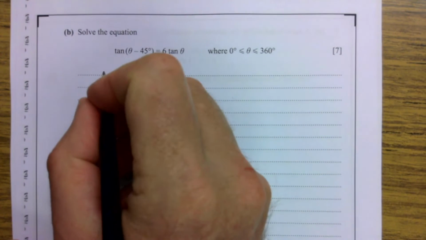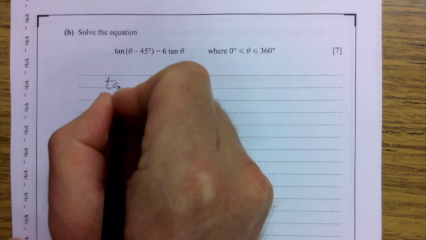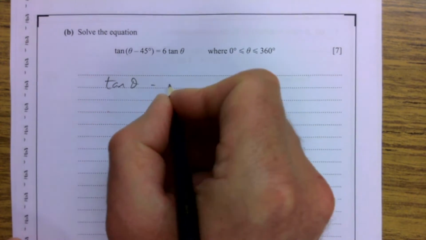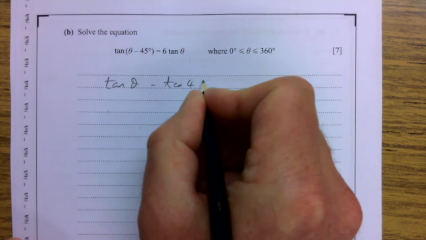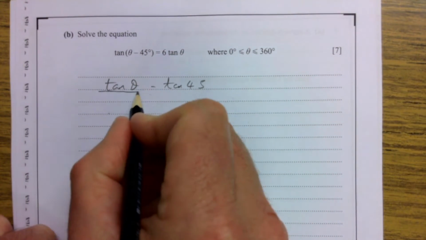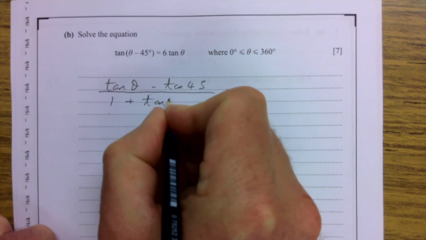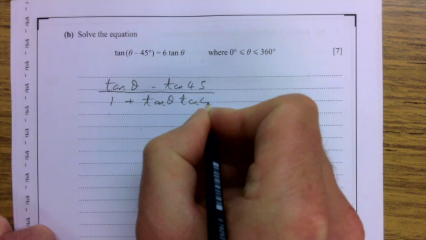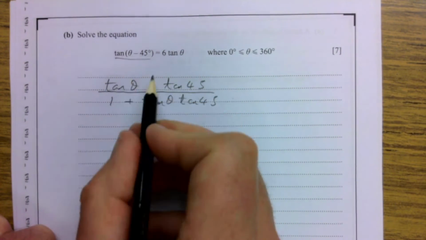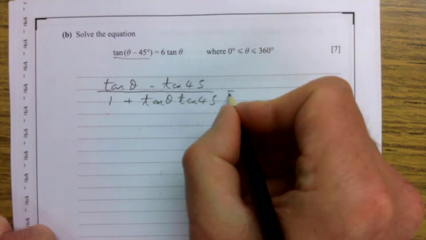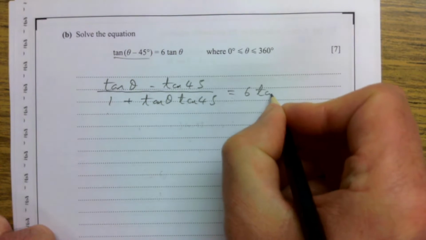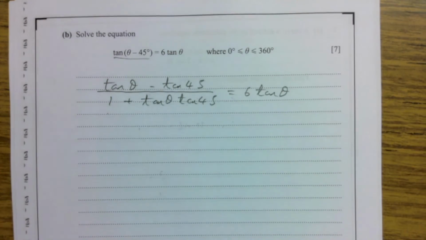So we're going to go tan theta minus tan 45 all over 1 plus tan theta tan 45. So that's me using the compound angle formula for this, and that equals then 6 tan theta.